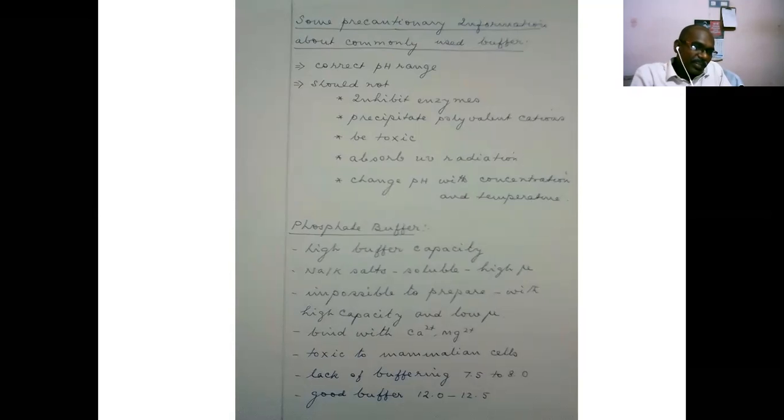The phosphate buffer has a very high buffer capacity, but the sodium or potassium salts of the phosphate buffer are highly soluble, and because of their higher solubility, the ionic strength of the buffer solution is very high, because the sodium potassium salts dissolve to a greater extent.